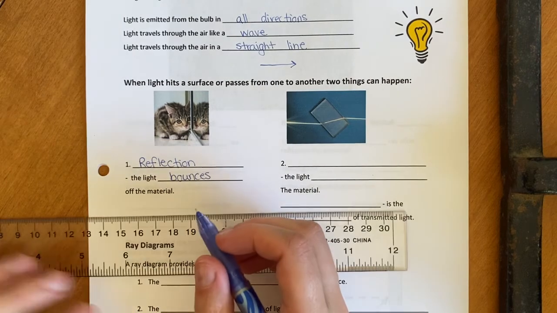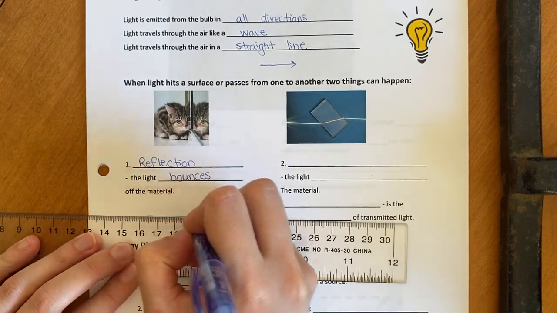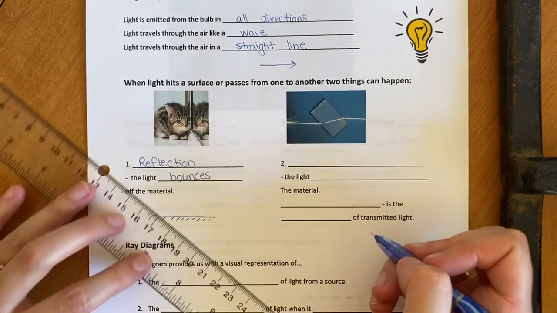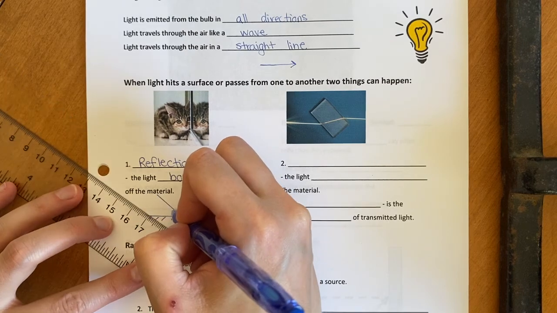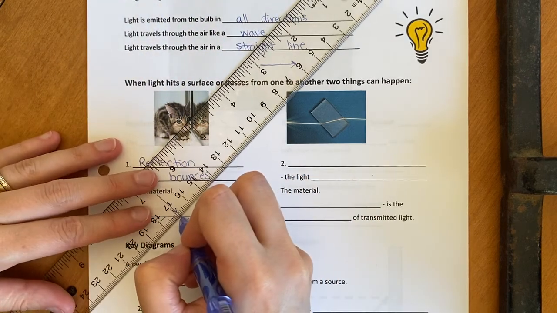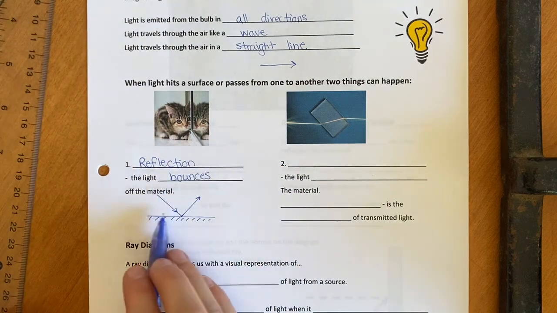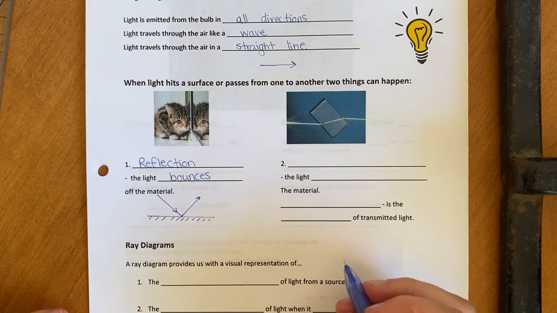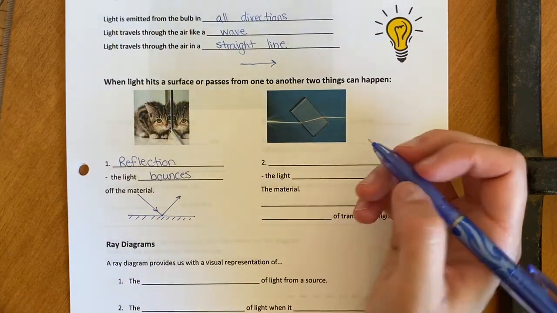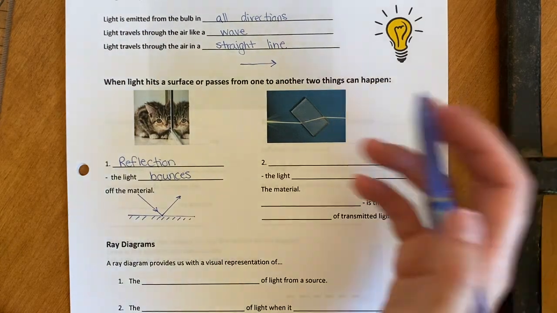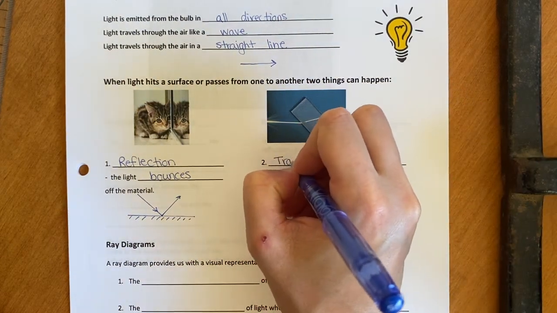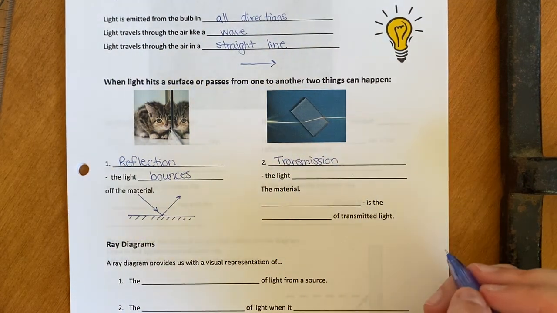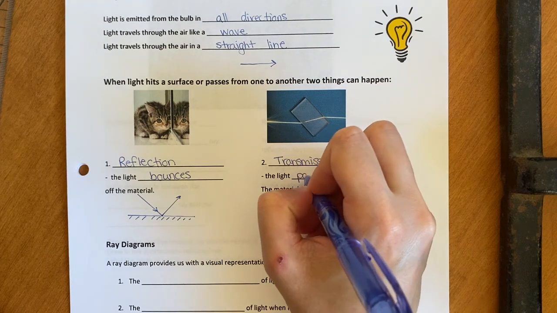So let's say we have something metallic, like a mirror or a pan. So this is our surface. And the light's going to come in and it's going to go out again. So when it bounces off of a surface. Versus the second type of thing that it can do is it can be transmitted through whatever the material is. So transmission, the light passes through.